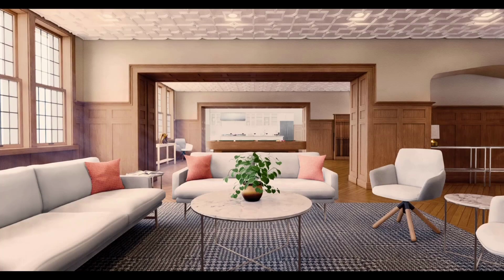All right, so this space that we're looking at right here is the parlor space in the building. And this building was very old and run down when they purchased it, and they had to do extensive restoration work to the woodwork and everything to get it looking nice.